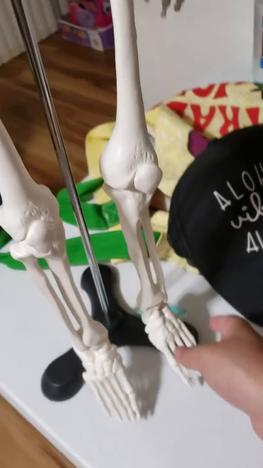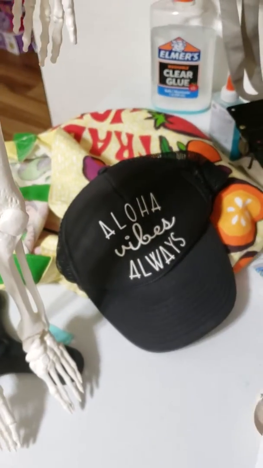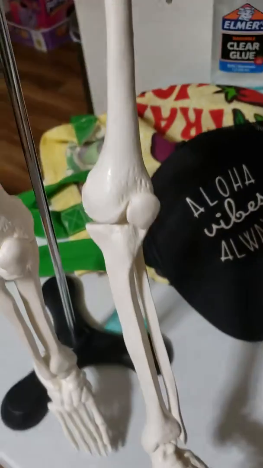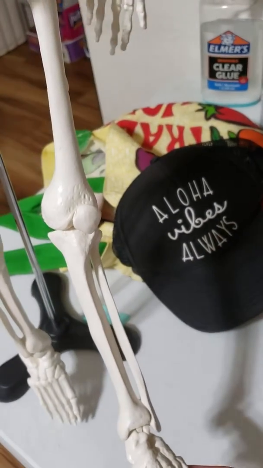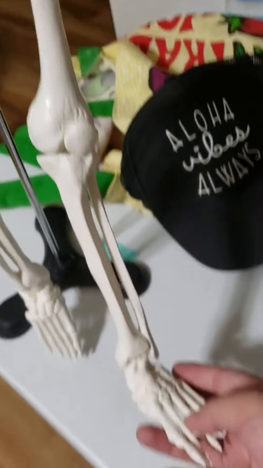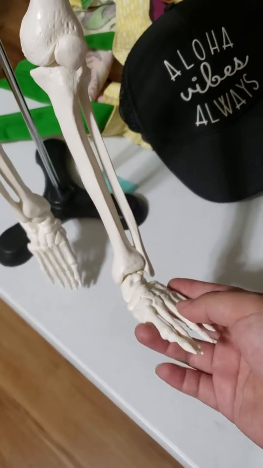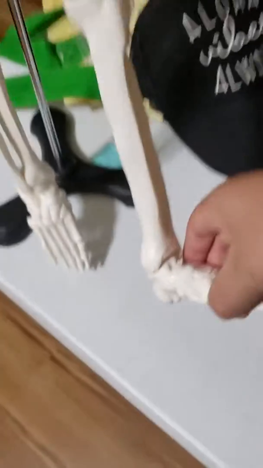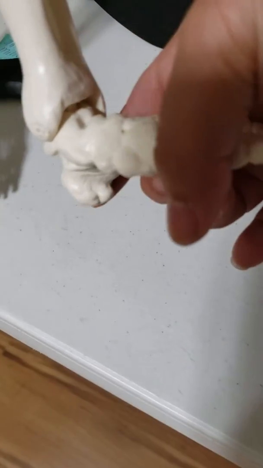Then, of course, we've got the ankle and foot, which is the hardest one. We can start off with the calcaneus. That's the heel bone, so this guy here.